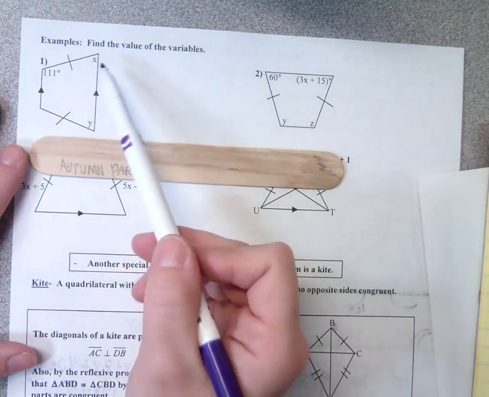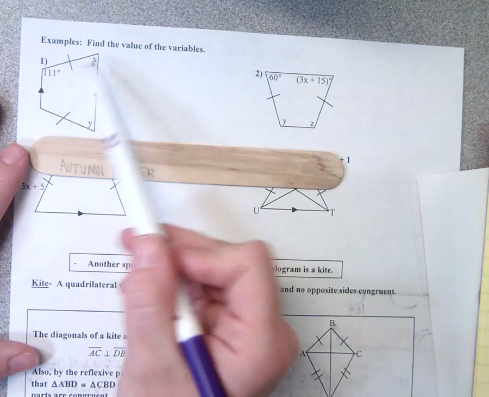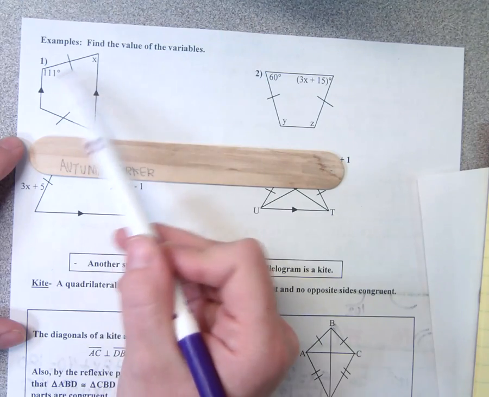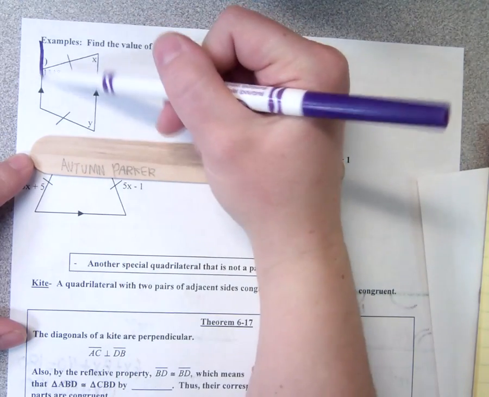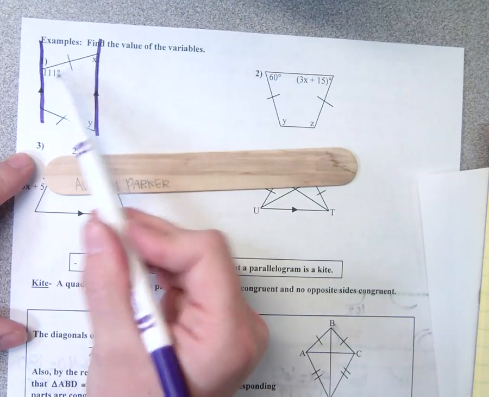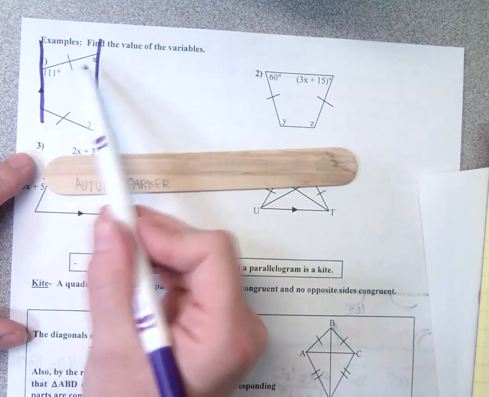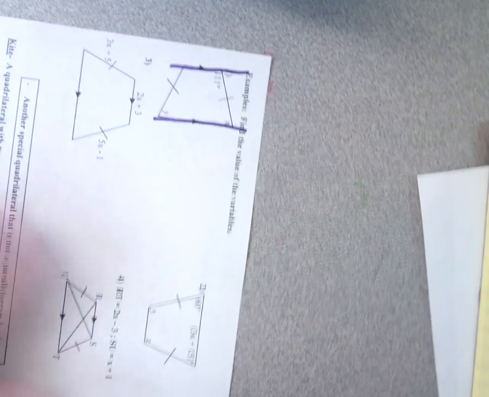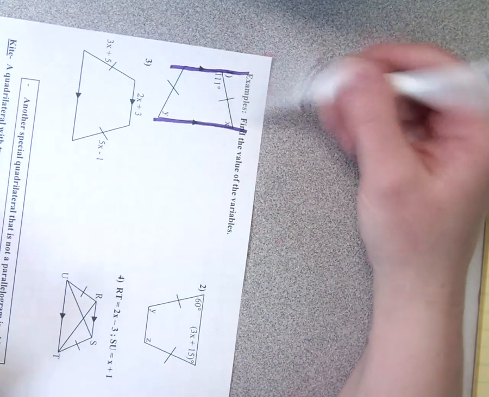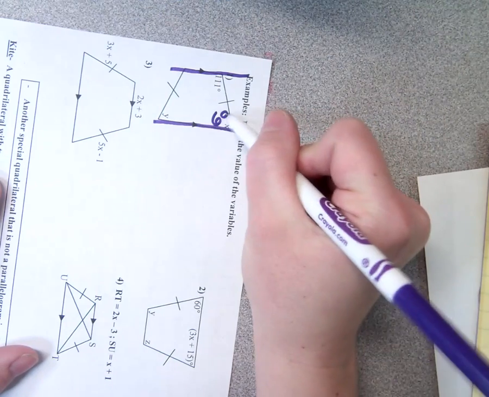Good. Okay, when you look at the X in 111, guys, you need to stop talking while I'm trying to talk. Are these two up against a parallel side? No, this is a parallel side and this is a parallel side. These two are not up against a parallel side, so these are not base angles. If it helps you to turn your picture like this, you could see that these aren't base angles. So yes, X would be 69.